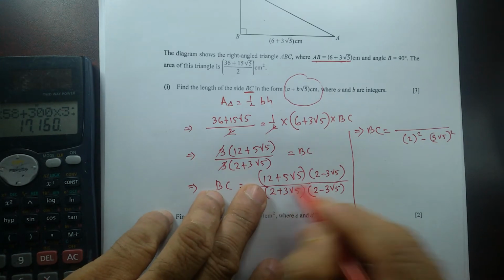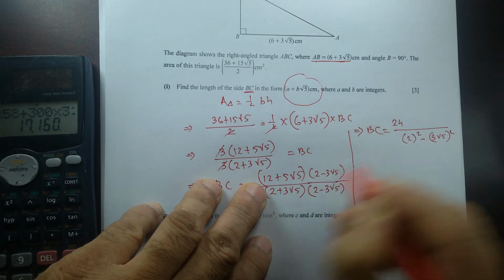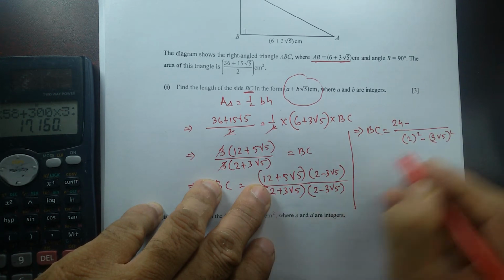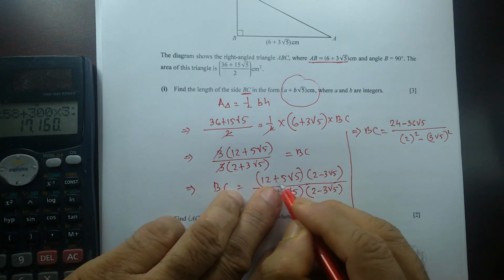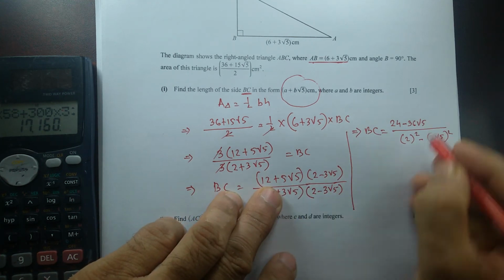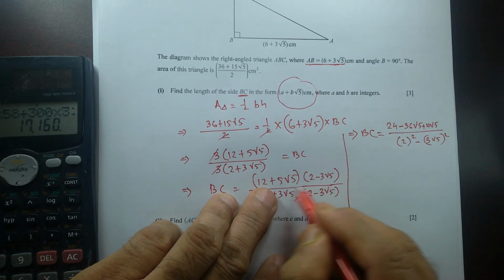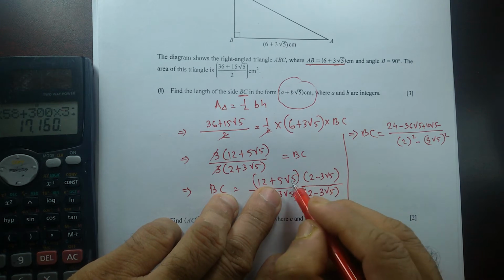And over here, if I take the bracket off, we're going to multiply this. 12 times 2 is 24. 12 times minus 3 square root 5, that's minus 36 square root 5. And this one with this one, it's going to be plus 10 square root 5. And over here, minus, plus, minus, and 5 times 3 is 15.